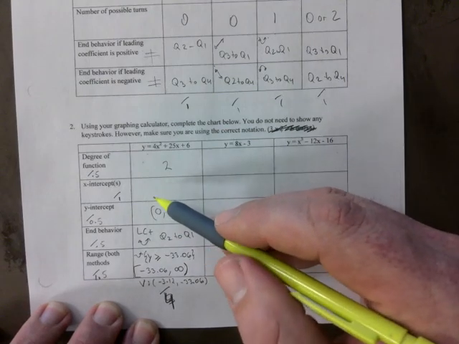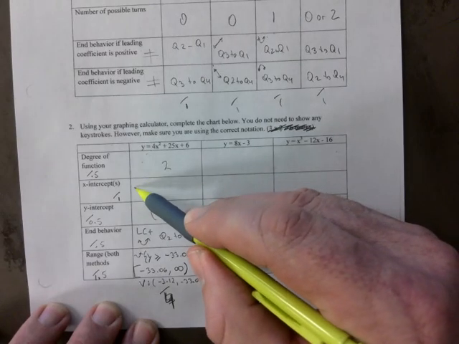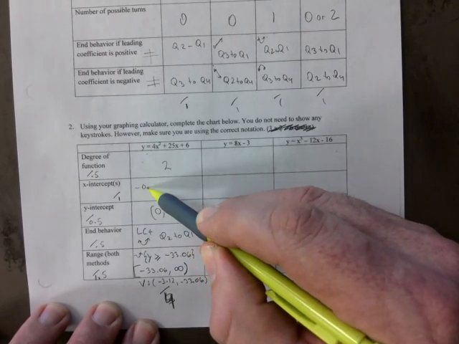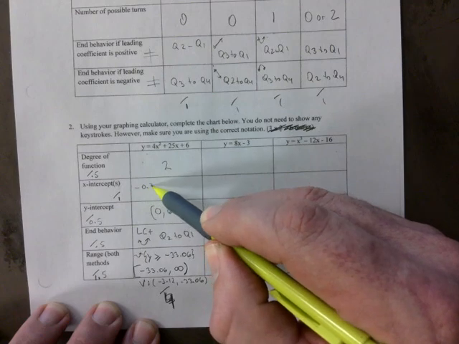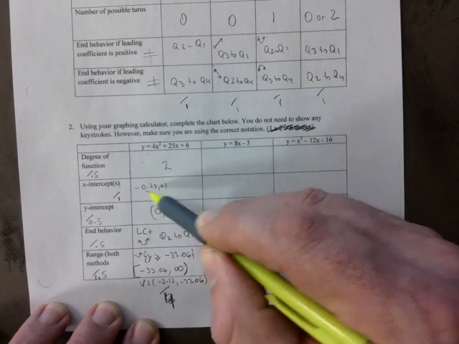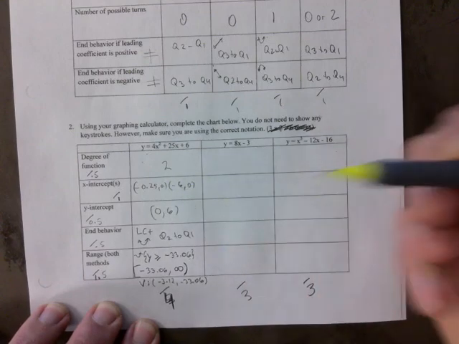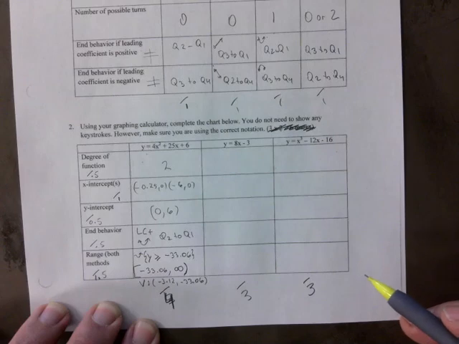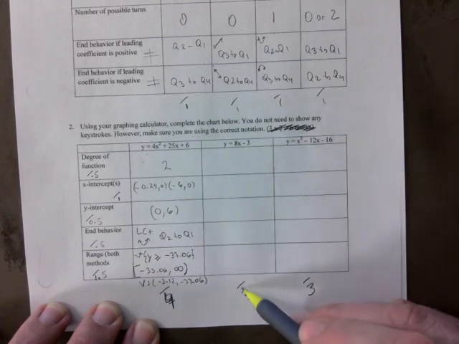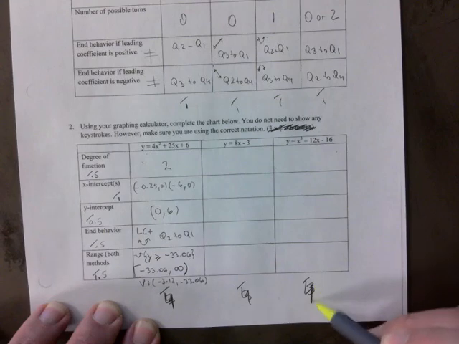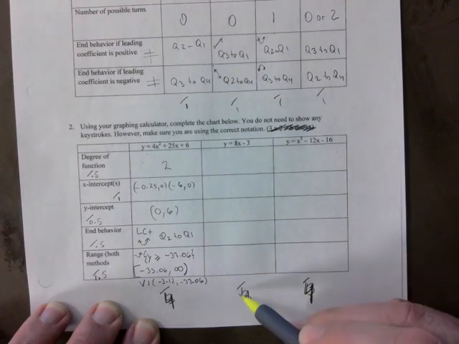X-intercepts, I'll give you that as well. If you use the calculator, it's negative 0.250 as well as negative 60 if you did that correctly. So that means every single column here will be worth 4 marks. Okay.